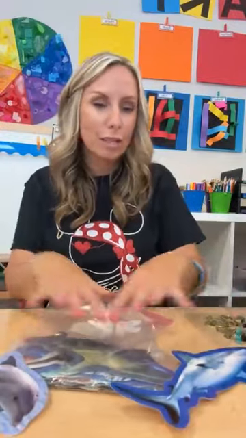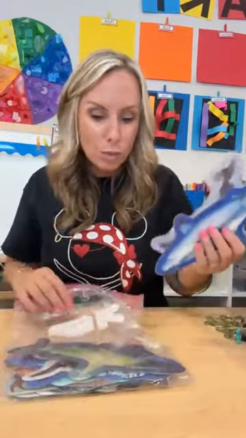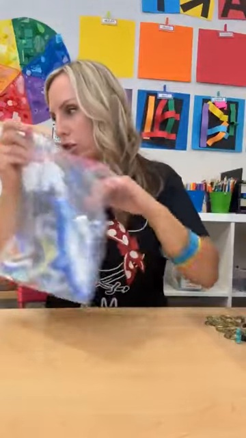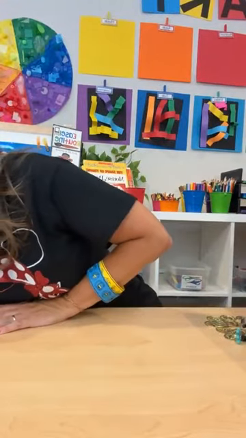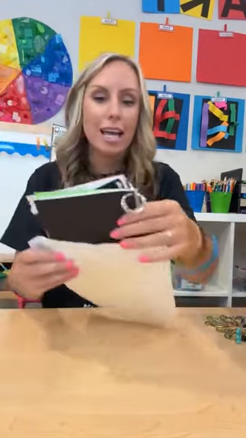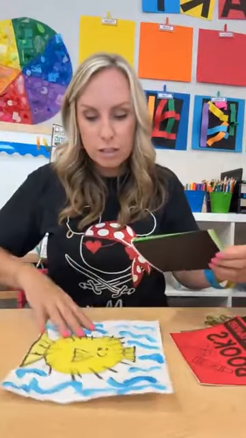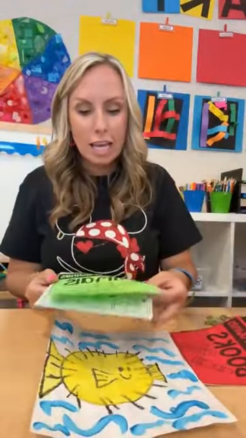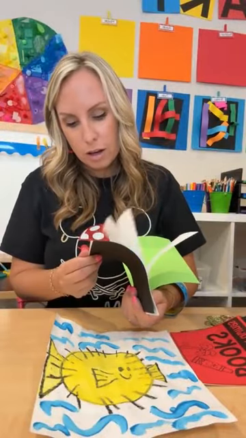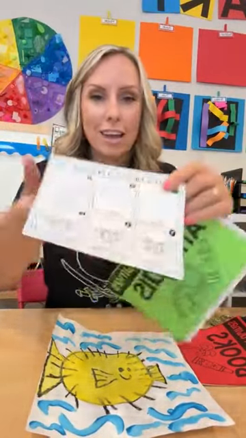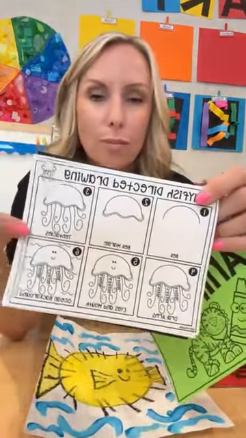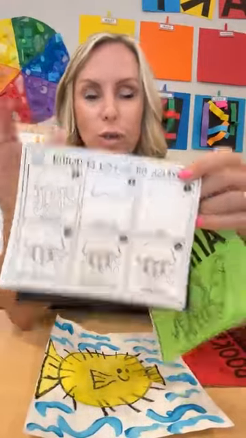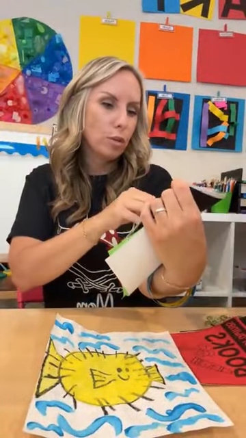You could also put these out in the middle of the table, and they could draw pictures of them when they come in the morning for arrival time. That's really fun too. And then don't forget about all of the fun animal directed drawings. Here is a puffer fish a little friend did. And in the animals directed drawing pack, there is a jellyfish. These come full page too, but I keep these in the art center once we do them.